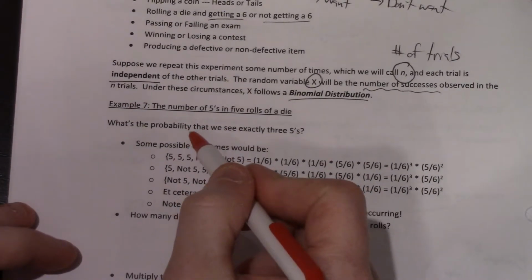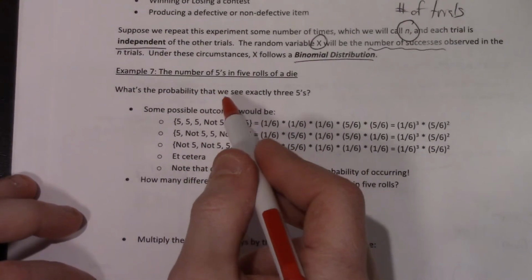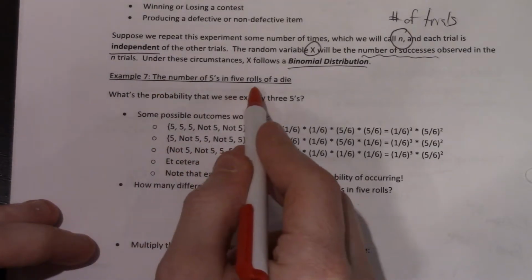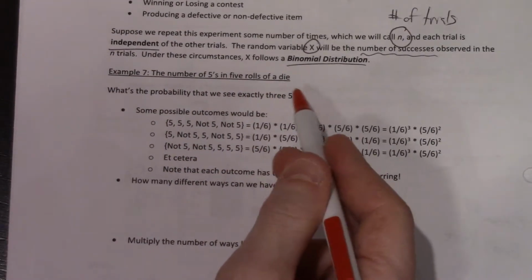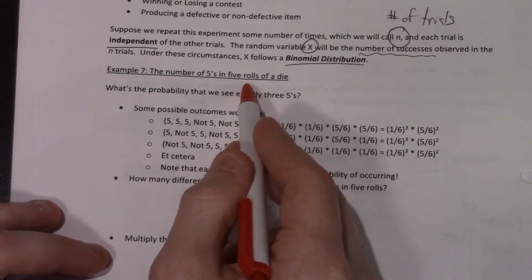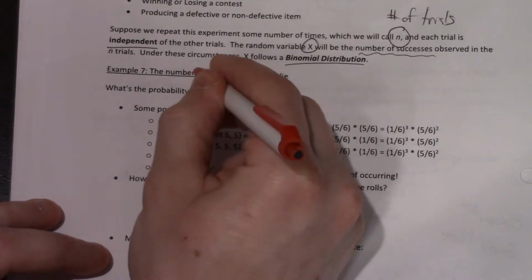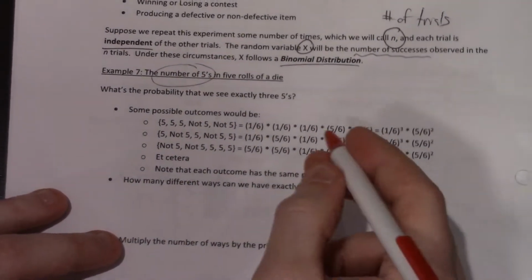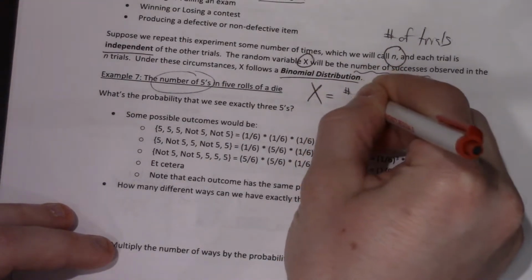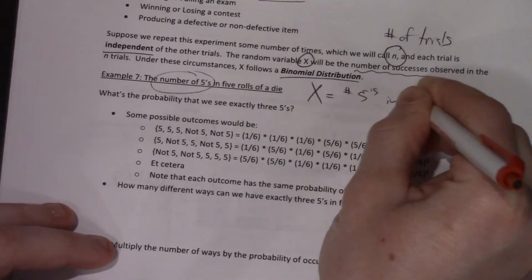So here's an example to sort of introduce the idea of the binomial. So here we're going to be rolling a fair die. It doesn't say that, but we can assume that 5 times, or maybe we're rolling 5 dice, it doesn't matter. And we're interested in the number of 5s we see. So big X, our random variable, is the number of 5s in 5 rolls.